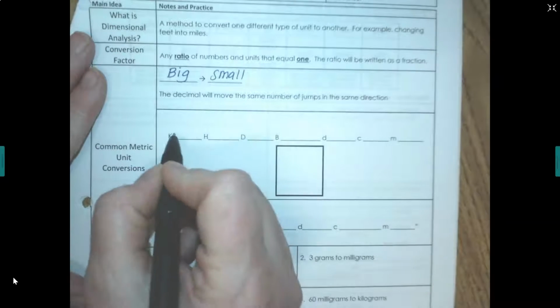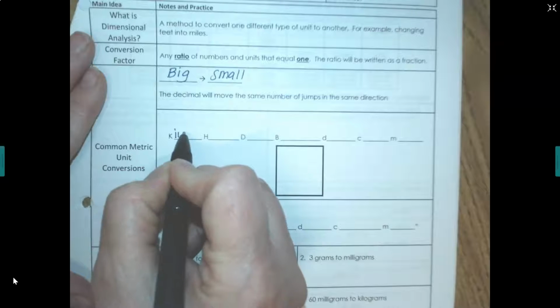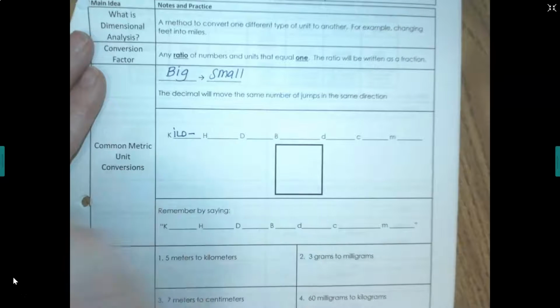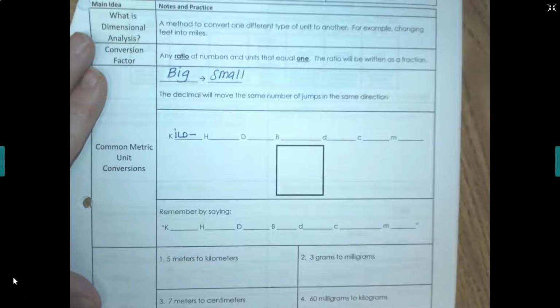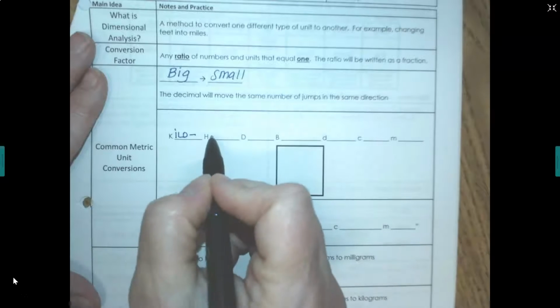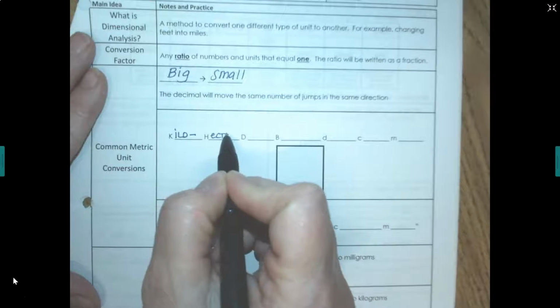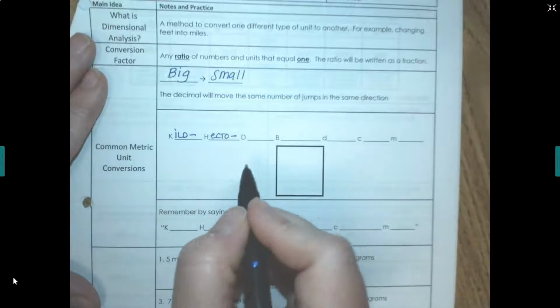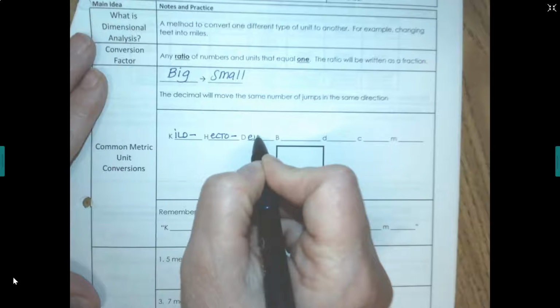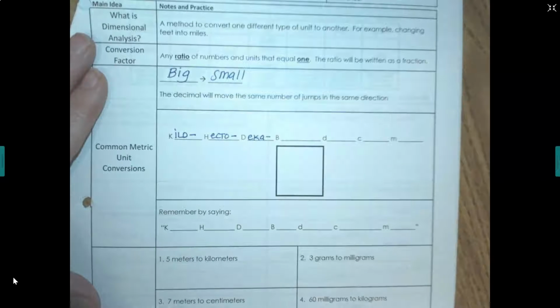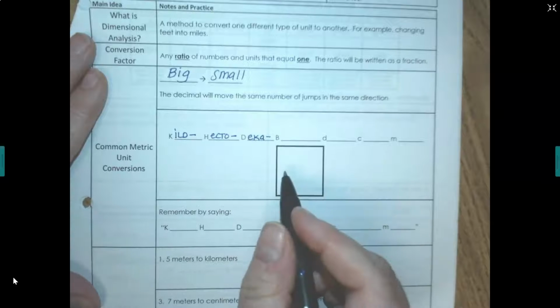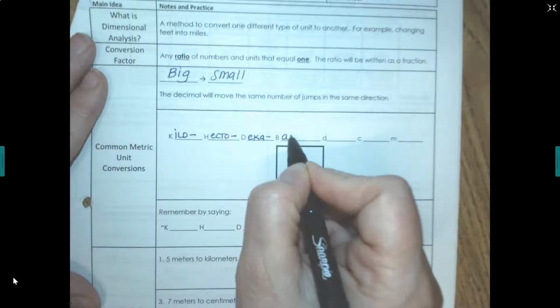The capital K on the left hand here stands for kilo, and it's a prefix. The word will come after it. Okay, the next one is hecto, and then there would be a word that comes after it. The next one is deca, D-E-K-A. And our middle one here is our base.